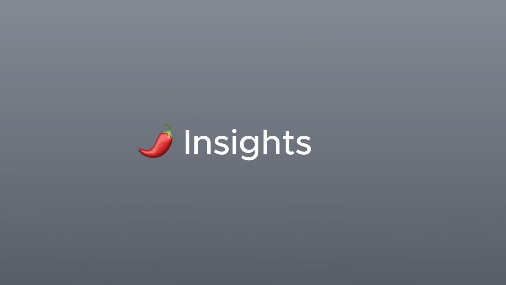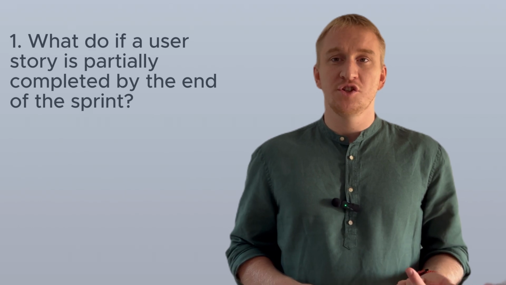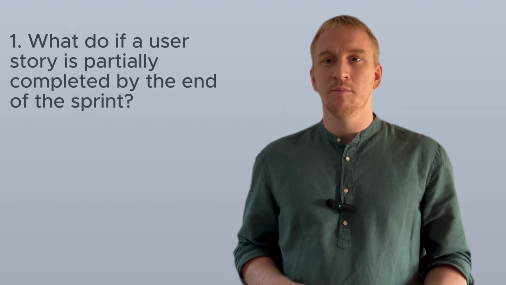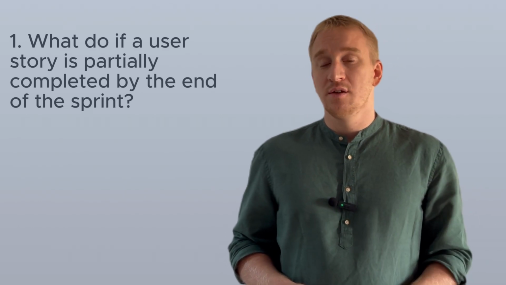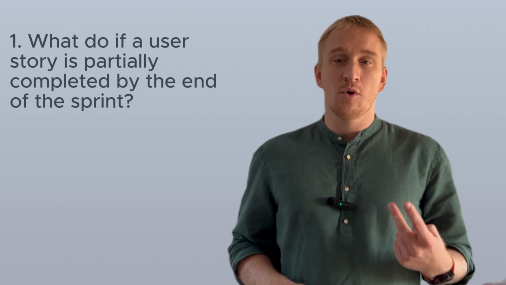I would like to close out this section with some useful insights. What to do if a user story is partially completed at the end of the sprint? There are two options. Option number one, just move the whole story into a new sprint, but if you track team velocity, then you won't be able to understand what has been completed within the previous sprint and what's within the next one. So here we're coming up with option two.